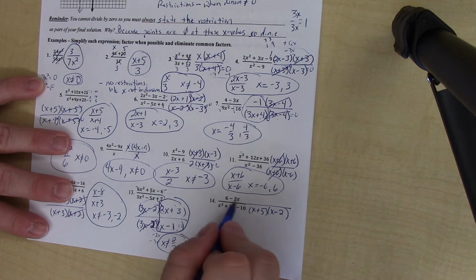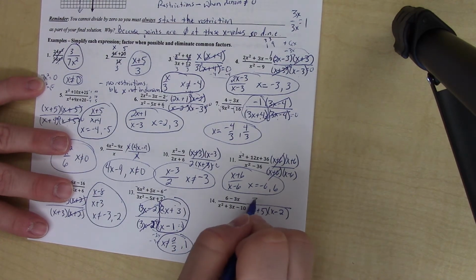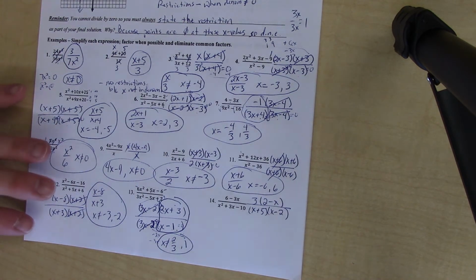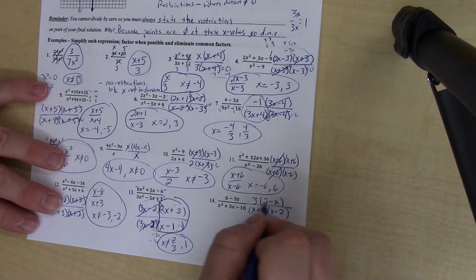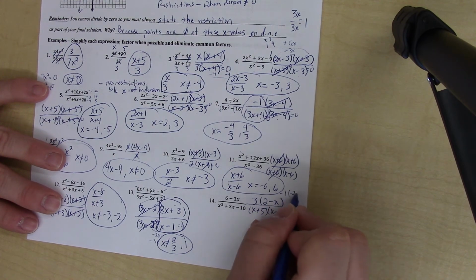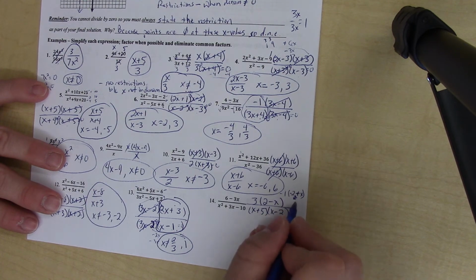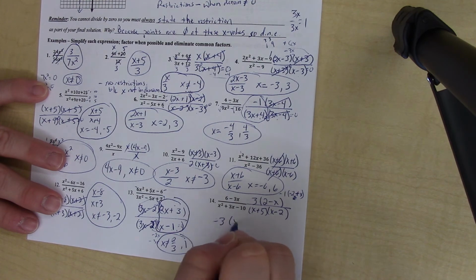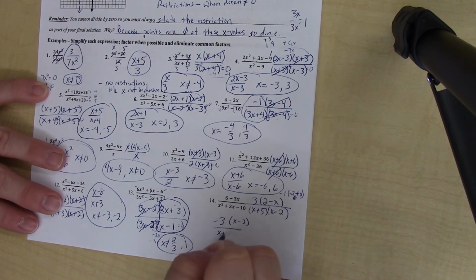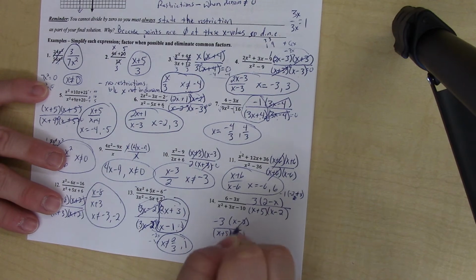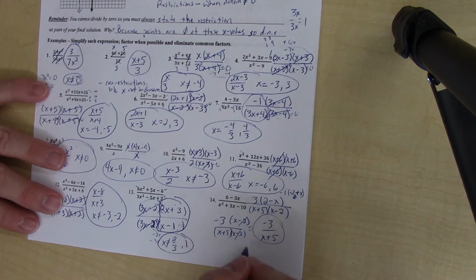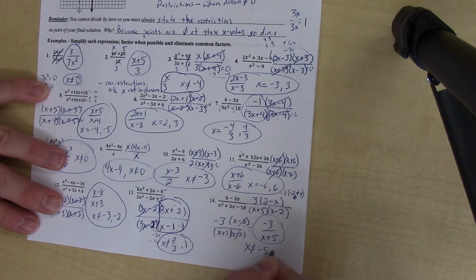On top again, I could factor out a 2 out of this, or a 3 out of both of these and get 2 minus x. But again, 2 minus x and x minus 2 do not cancel each other out. I got to pull out a negative 1. If I pull out a negative 1 out of both of these, I get negative 2 plus x, which is negative times 3 is negative 3 times x minus 2. Now these cancel. Okay. And x cannot equal negative 5 and positive 2.